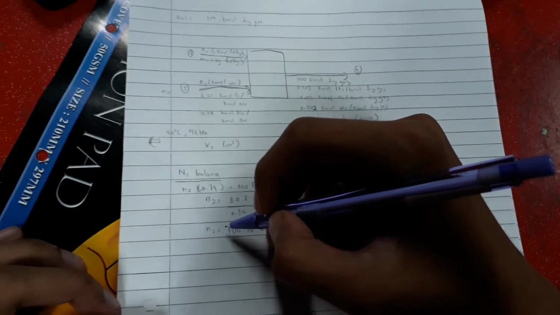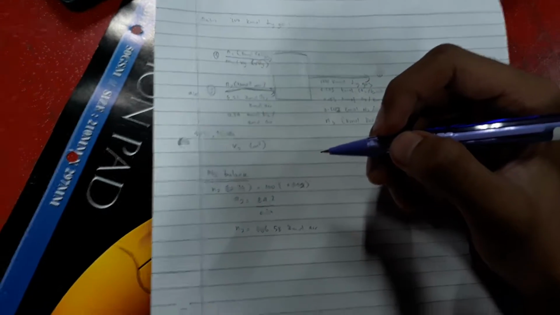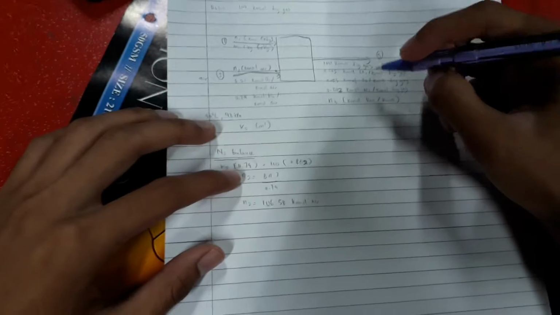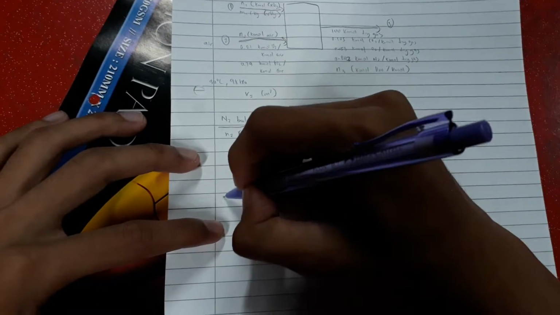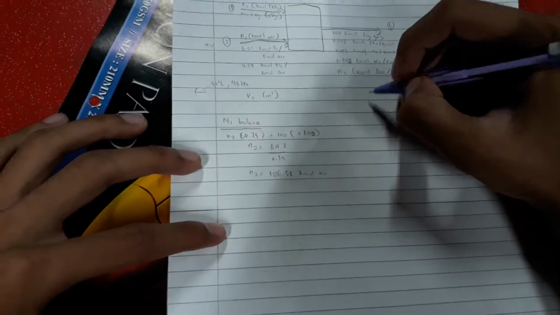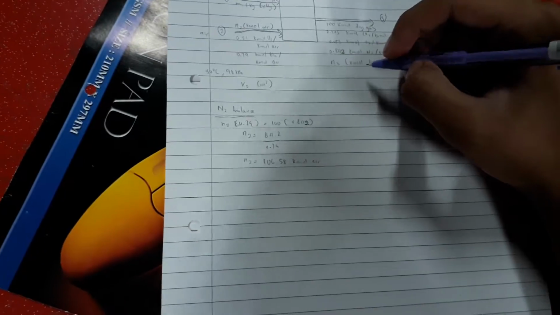Now we can determine the value of kilomole H2O by doing the atomic species balance.